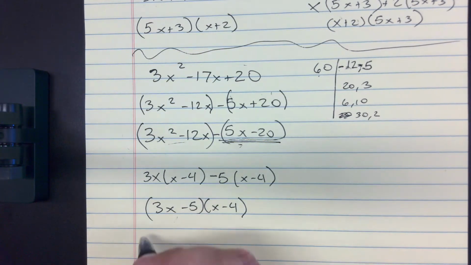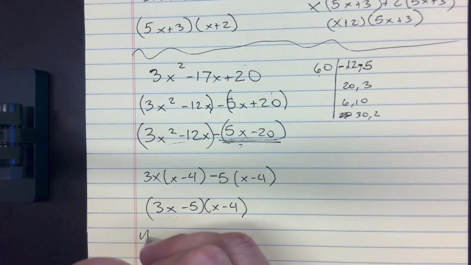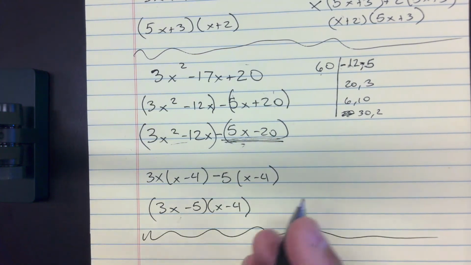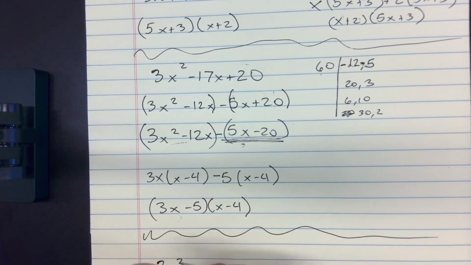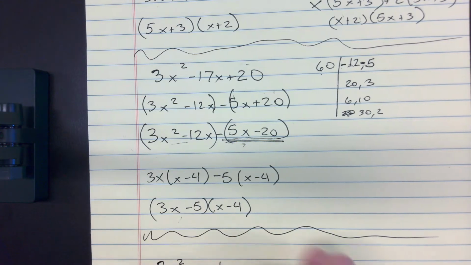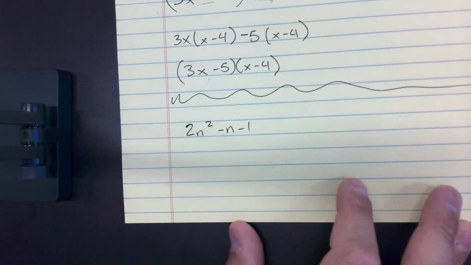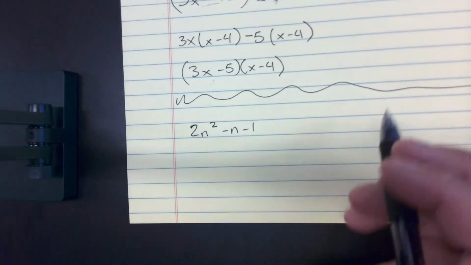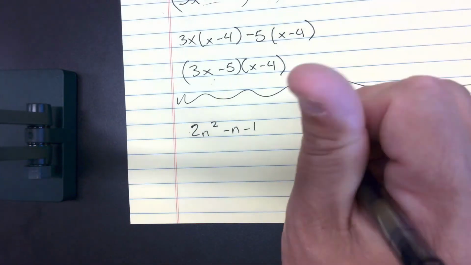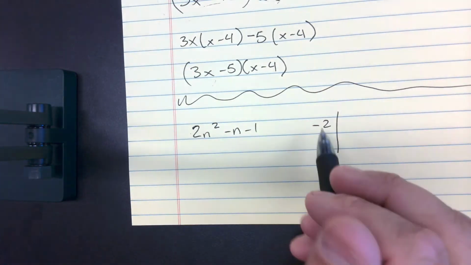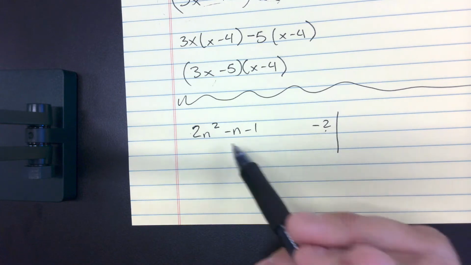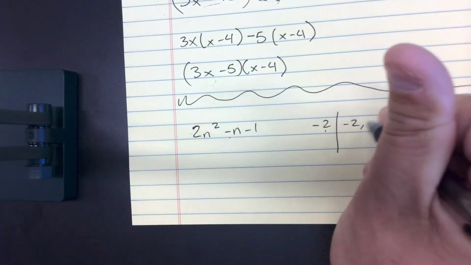Okay, I'm going to do one more of these and then we're going to talk about one more thing. If we have 2n squared, I'm going to go through this one kind of quick, so you don't need to write it down, just watch. We multiply 2 and negative 1 to give us negative 2. Two numbers that multiply together to be negative 2 and add together to be negative 1: negative 2 and 1, right?